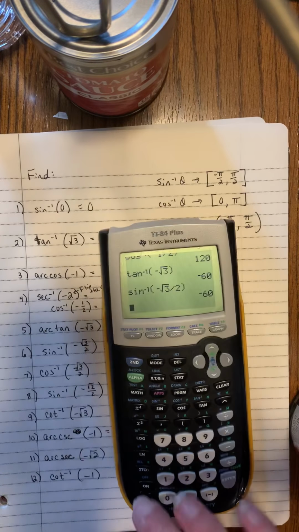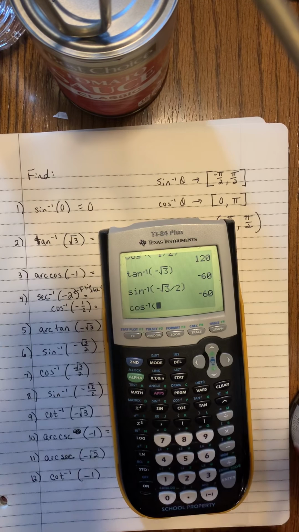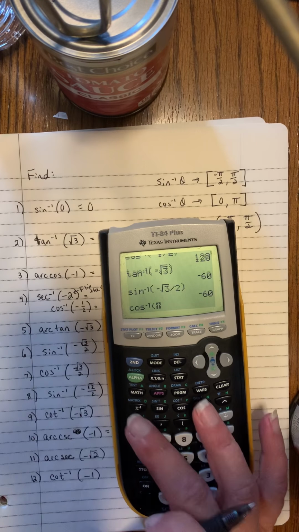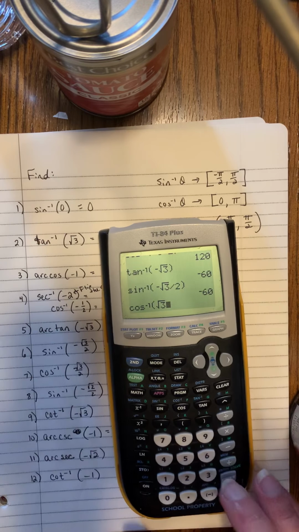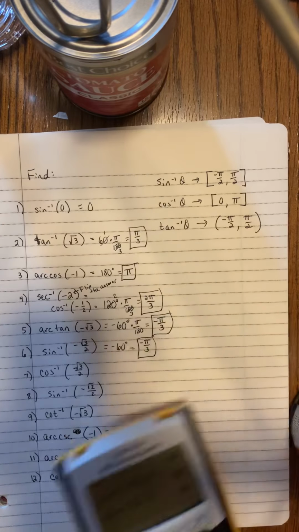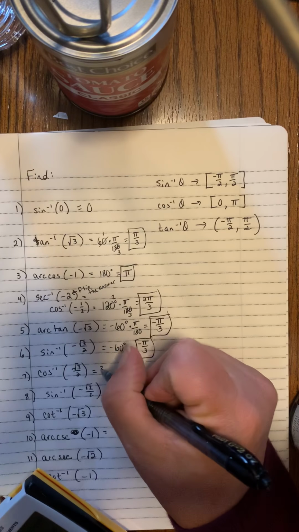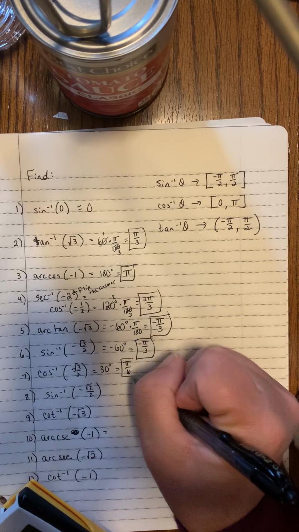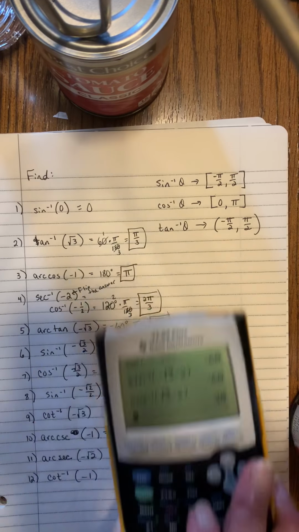Inverse cosine, number 7. Inverse cosine of square root of 3 divided by 2 is 30 degrees. You can also look on your unit circle, couldn't you? Which is pi over 6 in radians.